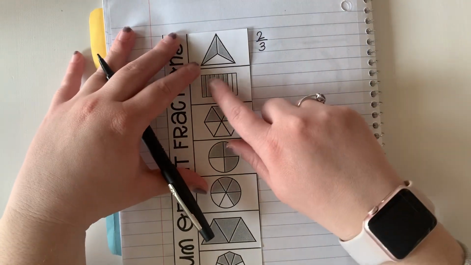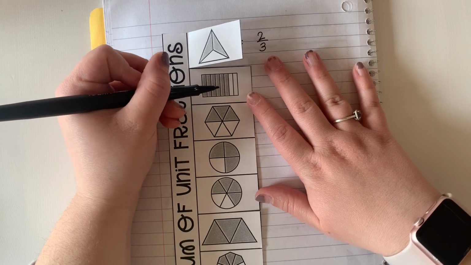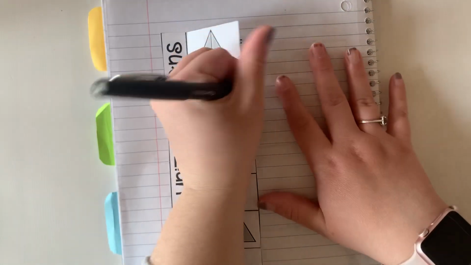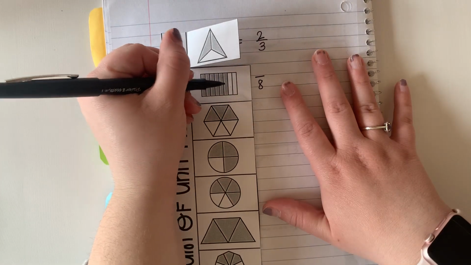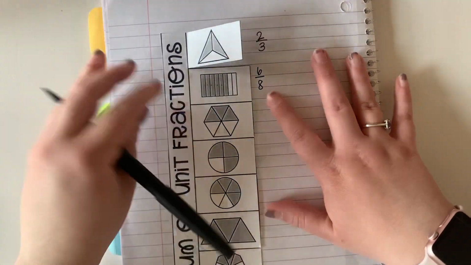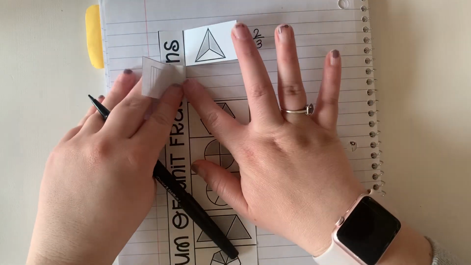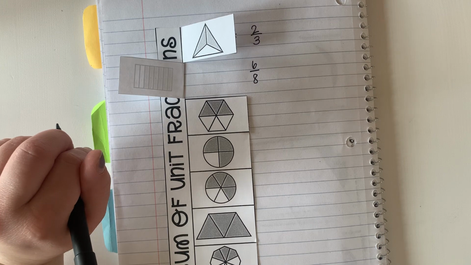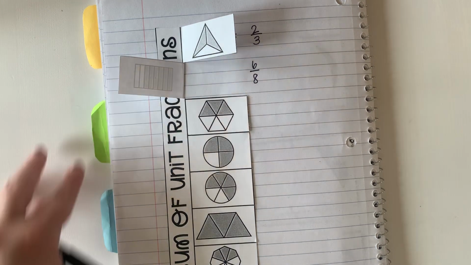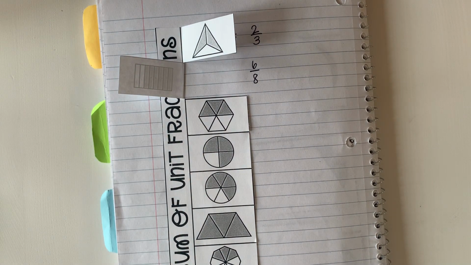Okay, then the next one has 1, 2, 3, 4, 5, 6, 7, 8 pieces, so eighths. And there are 1, 2, 3, 4, 5, 6 eighths colored in. So under this flap, we're going to add 1/8 6 times. Remember, it's the same as counting how many of the little fraction pieces you need to make the fraction.